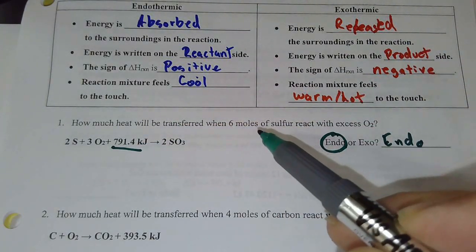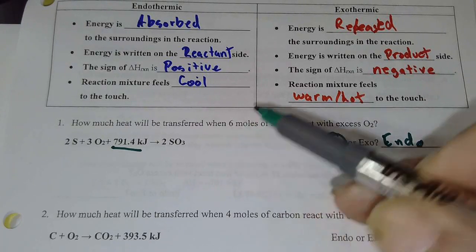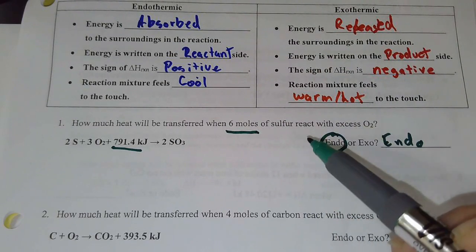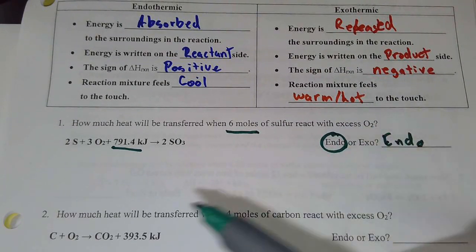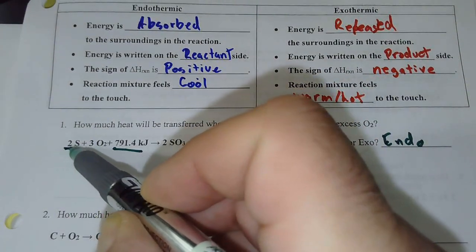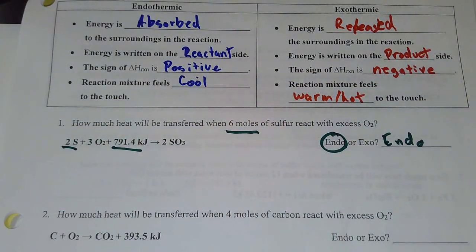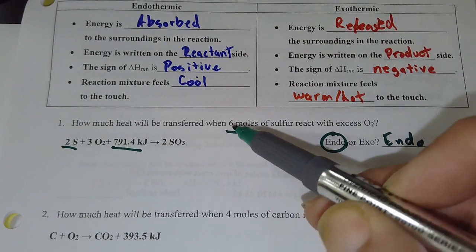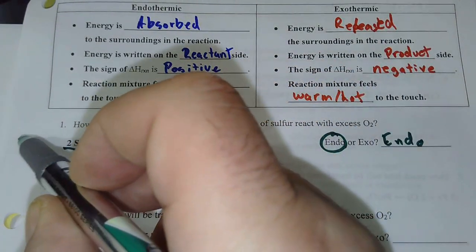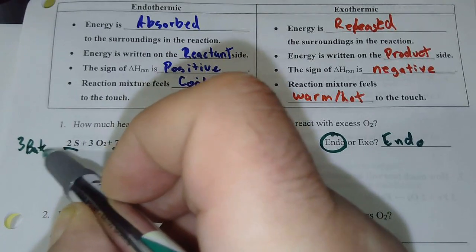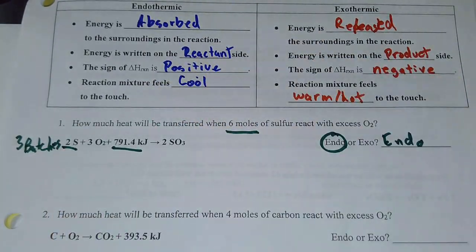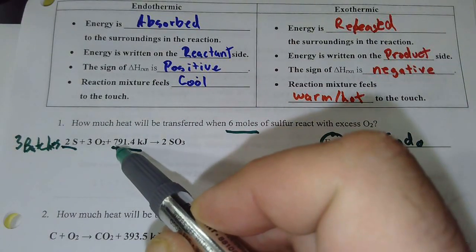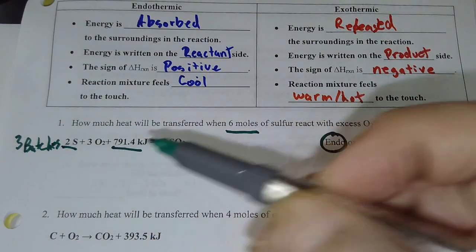Okay? It's saying how much heat will be transferred when 6 moles of sulfur react with an excess oxygen. This recipe only has 2 moles of sulfur. So the difference is I can make 3 batches. If I'm making 3 batches, all I have to do is 3 of these. So I can do this.